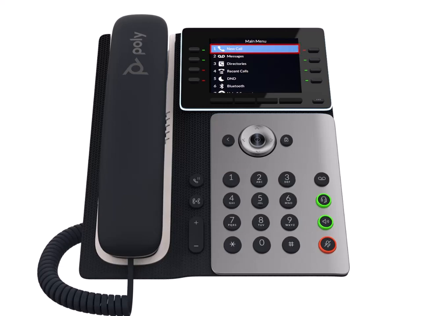1. New call places an outgoing call. 2. Messages. Access the message center to listen to your voice messages. You can also access your messages by clicking the Message Center button.